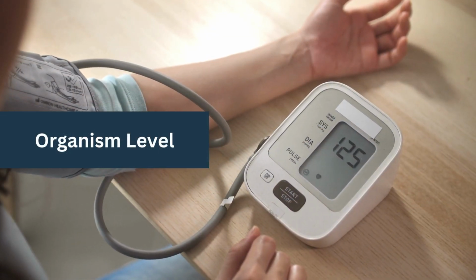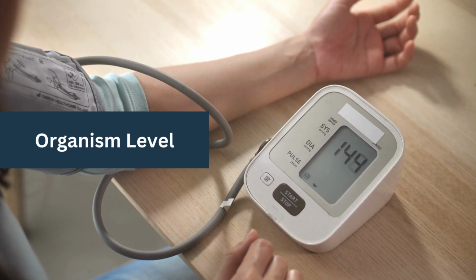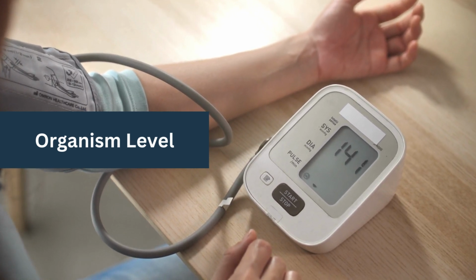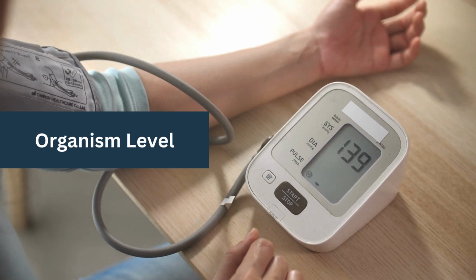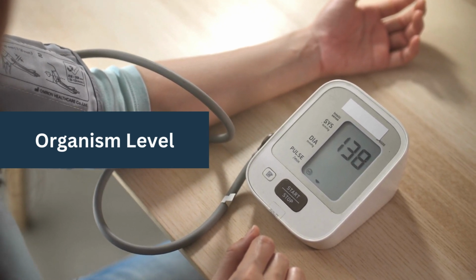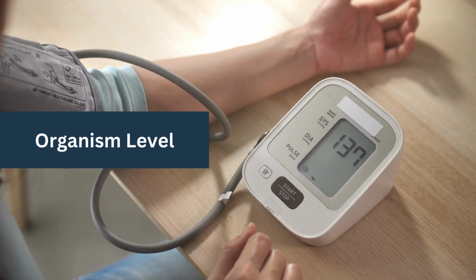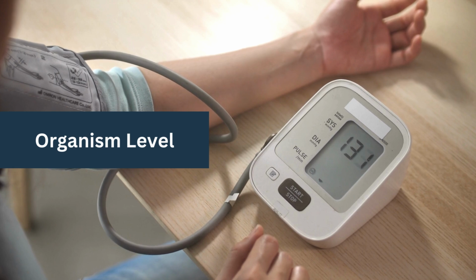At the organism level, we can check the balance of our circulatory processes by measuring the effectiveness of the pressure within our blood vessels. The pulse checks the number of times your heart beats per minute, BPM, known as the heart rate.